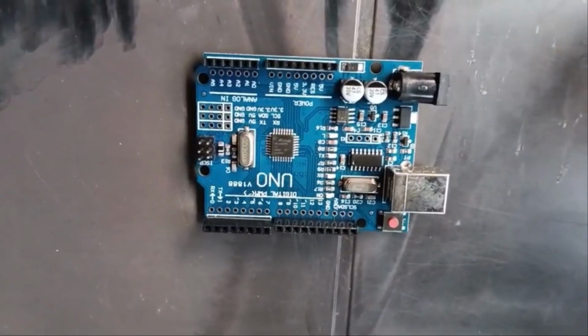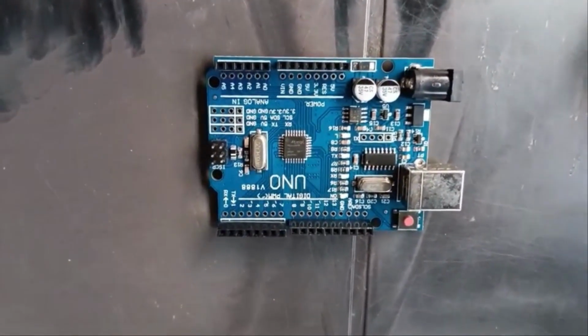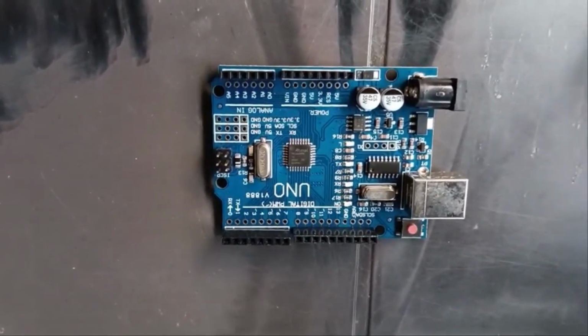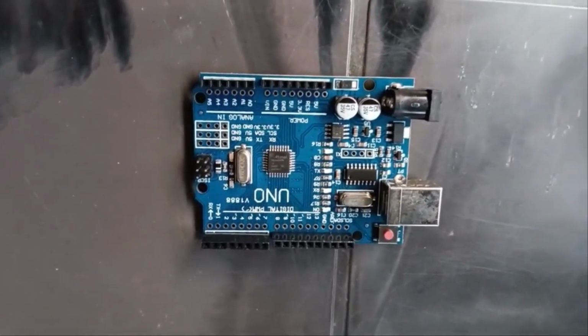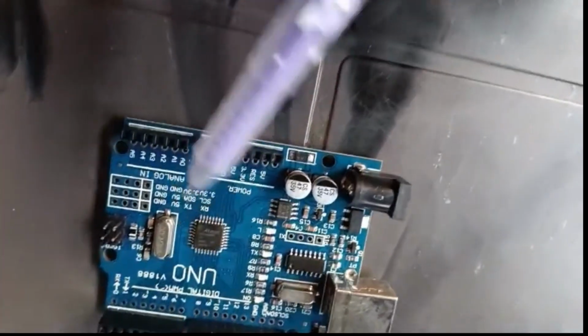As you can see I have an Arduino UNO board which is an SMD board actually. It's also called a clone board. There are a lot of different types of Arduino UNO boards, and this is one of them. Friends, let's get started.